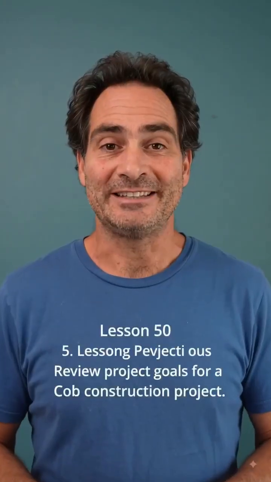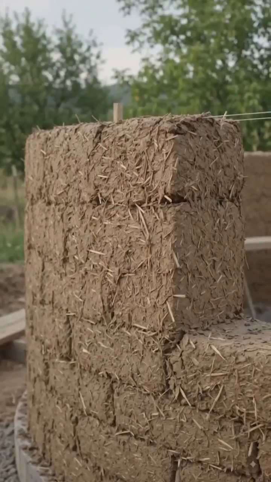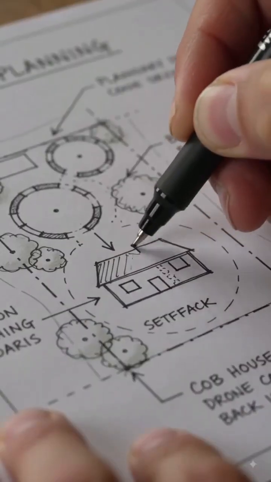Welcome to Lesson 50. Let's review goals. Cob walls require careful site planning. Notice the boundary setbacks here. That covers our planning concepts.